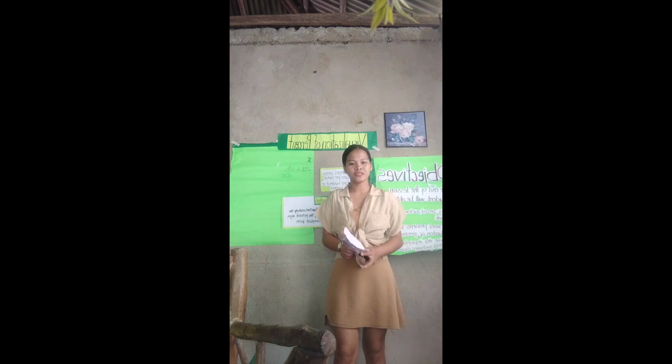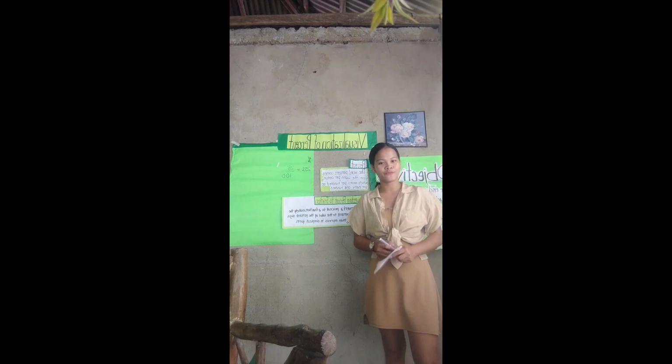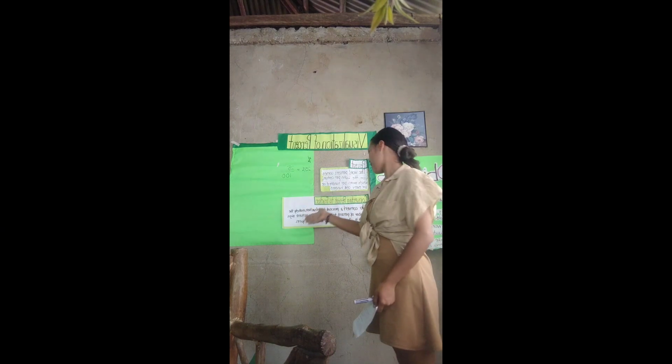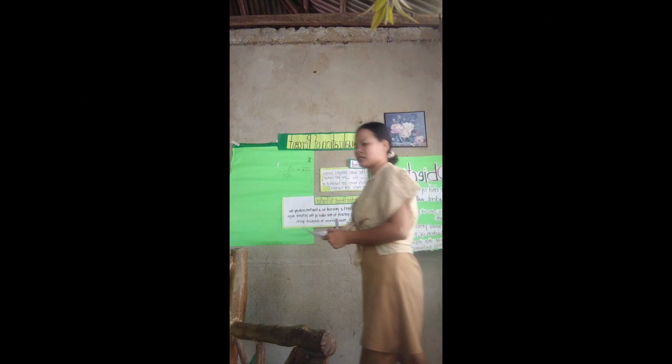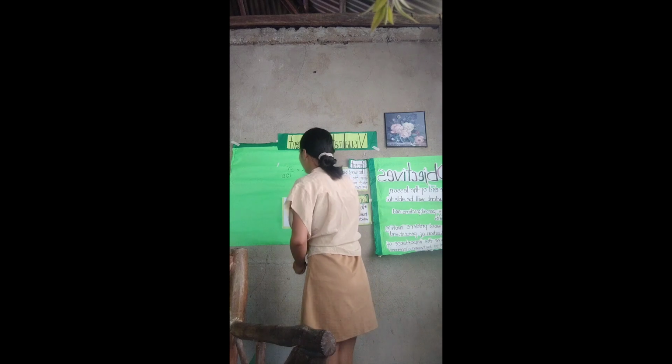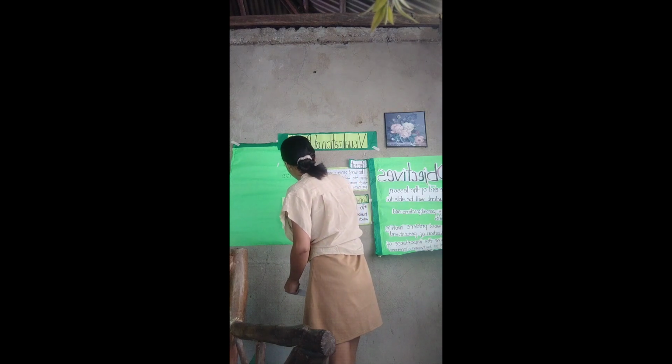Okay, now let's move on to converting percent to fraction. To convert a percent to a fraction, we multiply the number of percent by the value of the percent sign, which is 1/100, then express it in simplest form. Just like for example here, we have 25%.